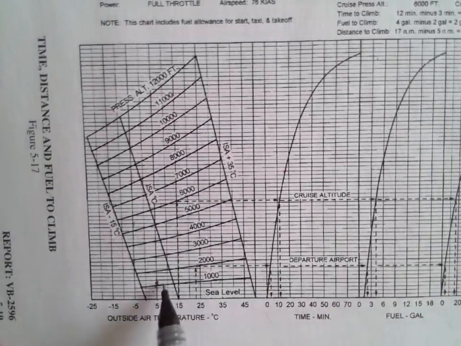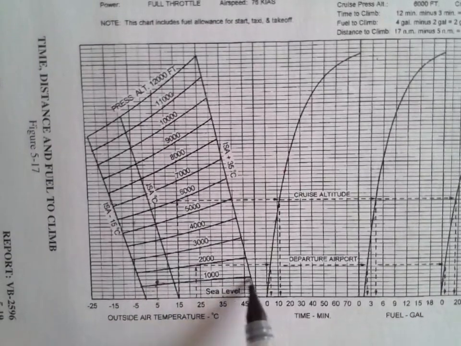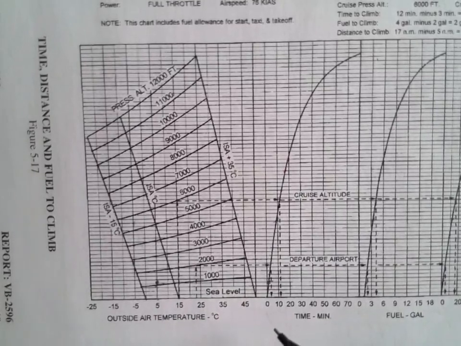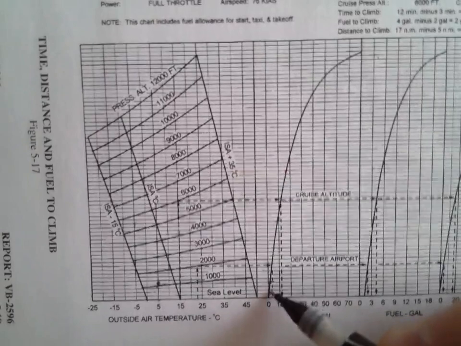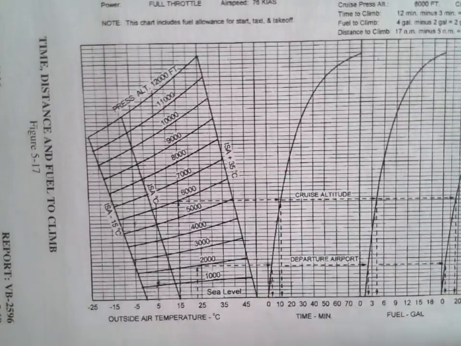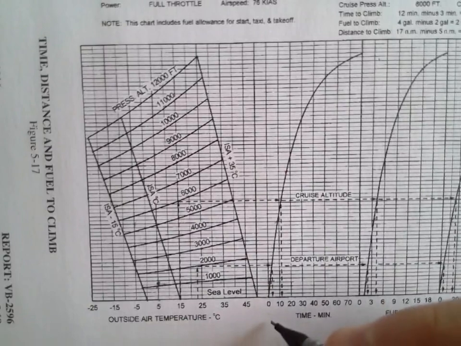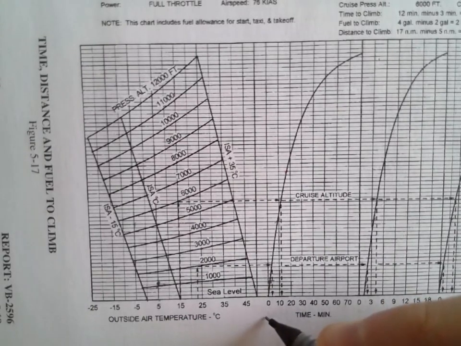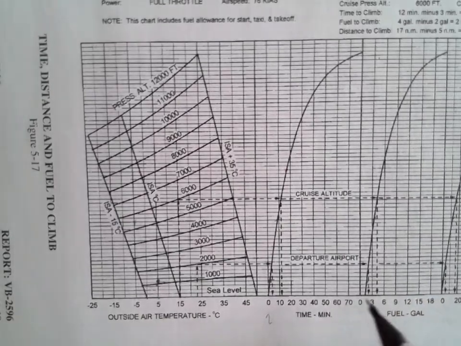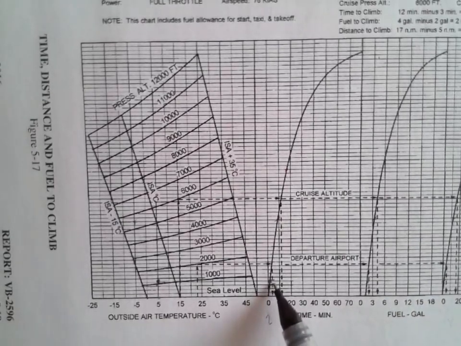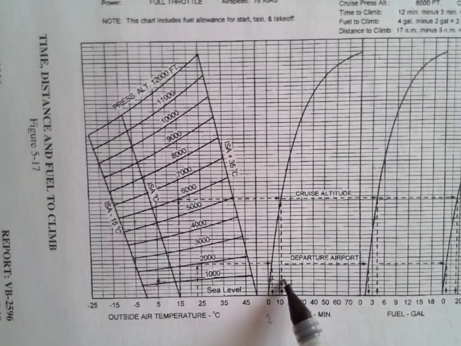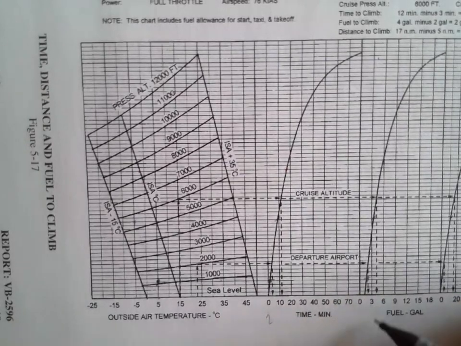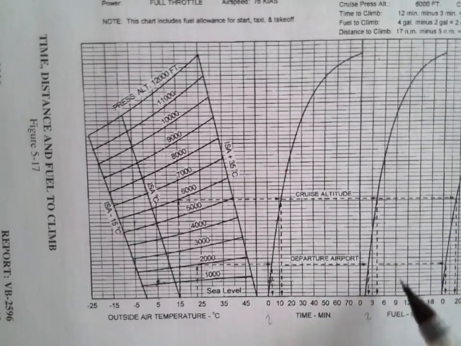And now we're going to go straight across. When you hit the first line here, so this first curve represents time, then you're going to go straight down. It looks like that's probably maybe 1 or 2 minutes. Why don't we call it 2 minutes? And then we're going to continue across until we get to the next line, which is right here. Go straight down for fuel. That looks to be about 2 gallons.